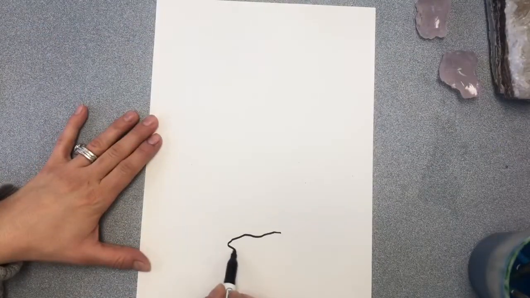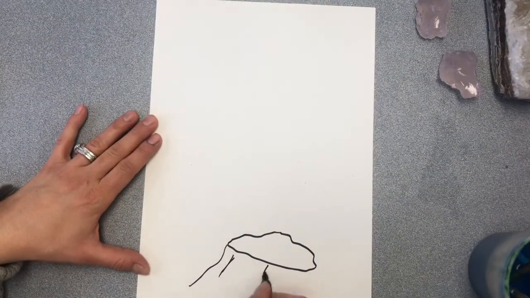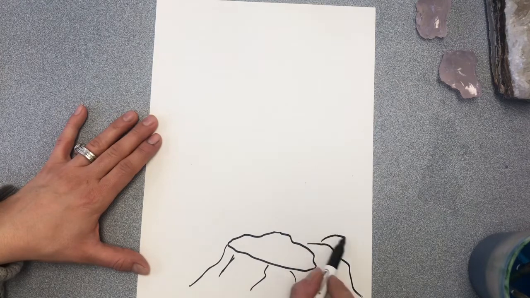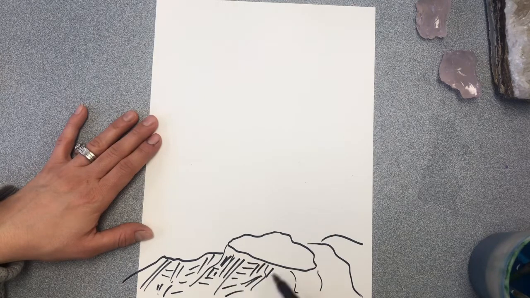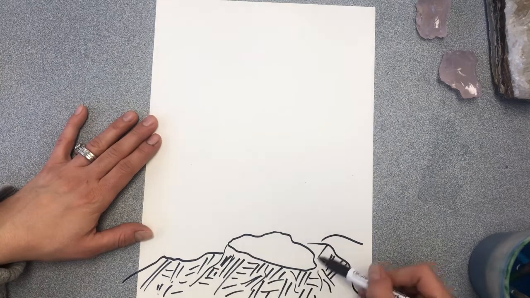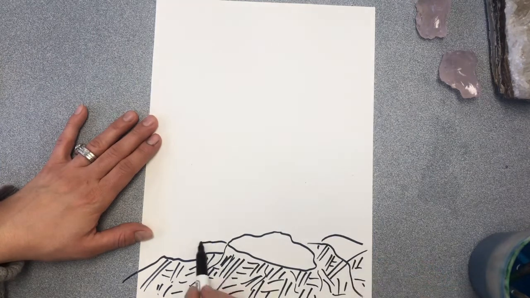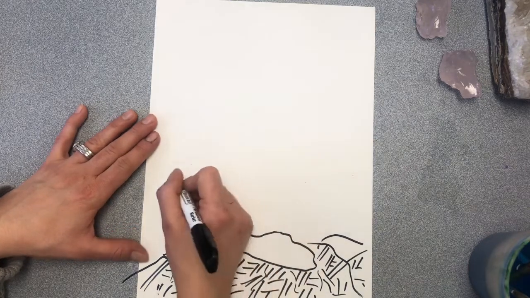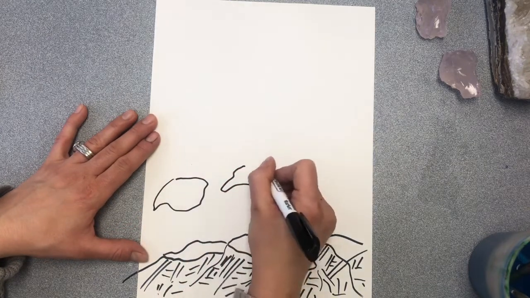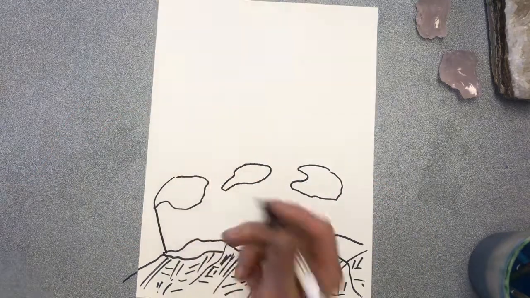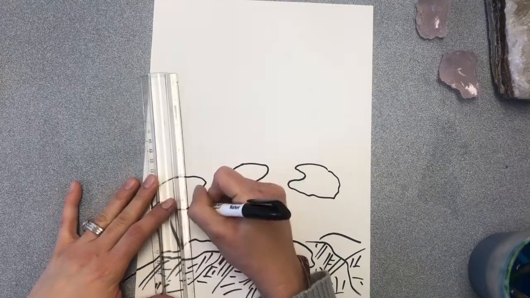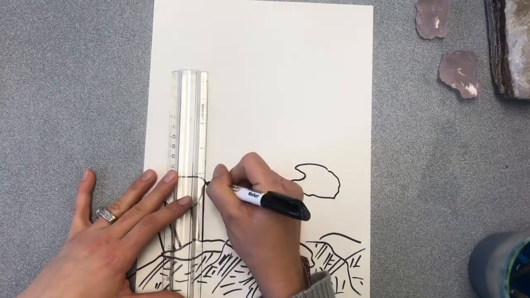All right, now I'm going to show you how to do the same technique but with markers. So if you don't have watercolors, you can use markers. And I'm going to do a different type of cluster. I'm going to do a tourmaline of crystals instead of the cluster I did before. So I'm just making a bunch of flat shapes, and these are going to be the tops of my tourmalines. And then each place where the shape changes, I connect a line going downward.